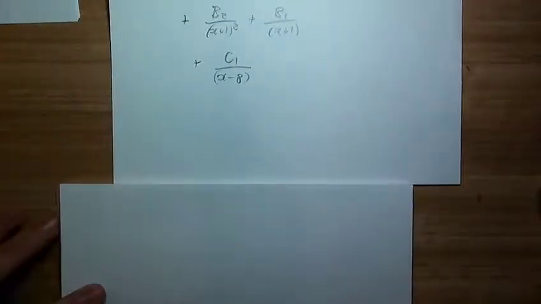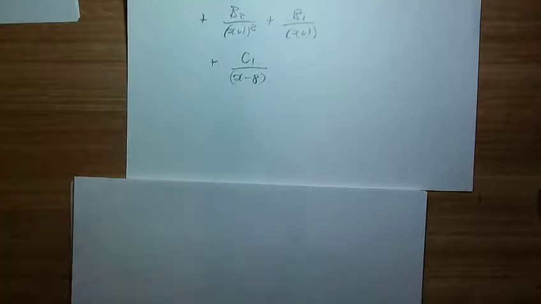The next thing is what happens if it's not linear, but it's quadratic in such a way that it doesn't factorize. So it may be over x squared plus 1, for example.